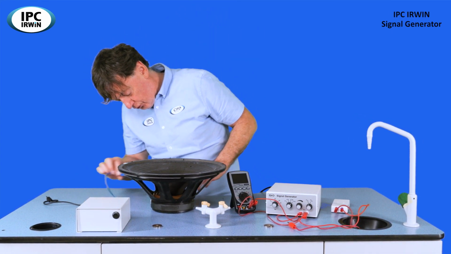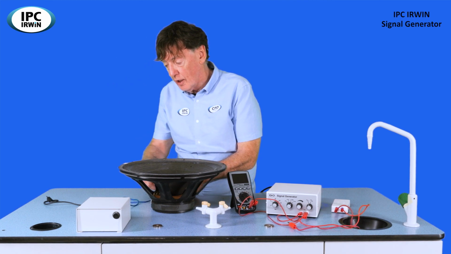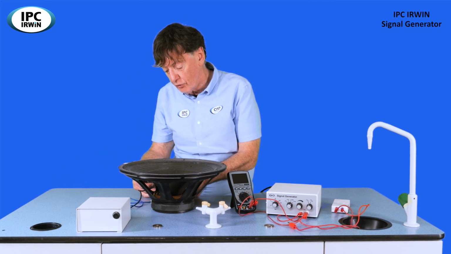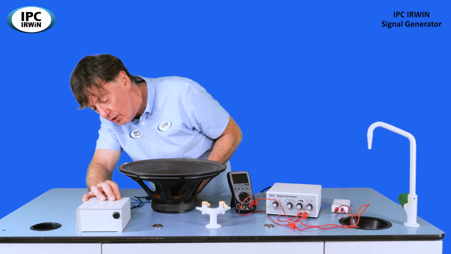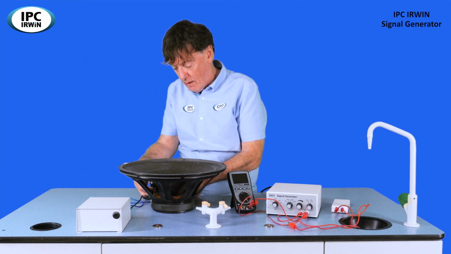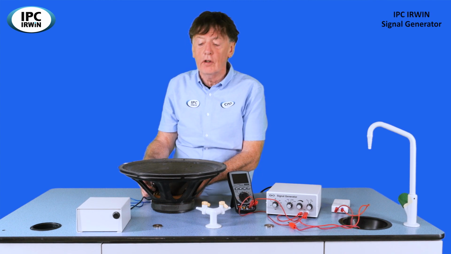And we can connect it up to this power supply, and we'll produce a 50 hertz tone there. 50 hertz, very low.